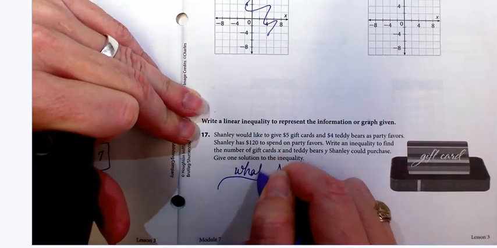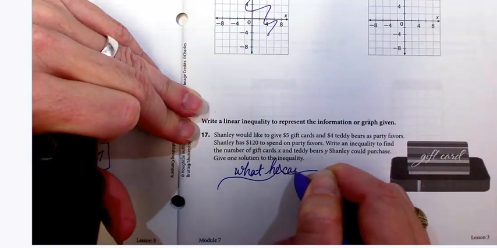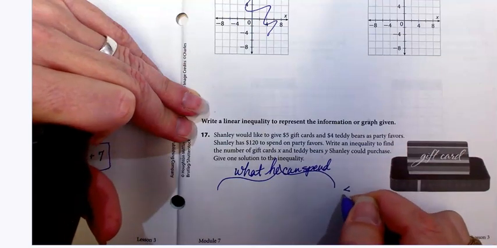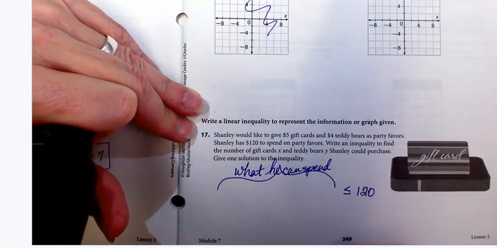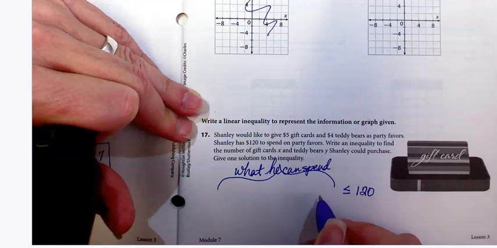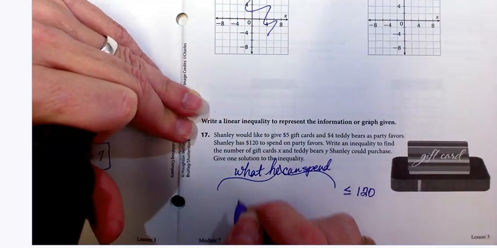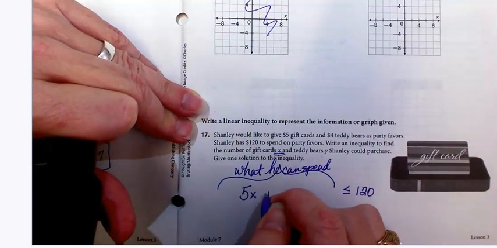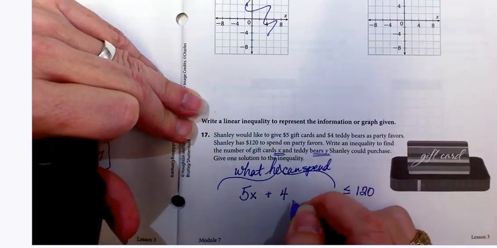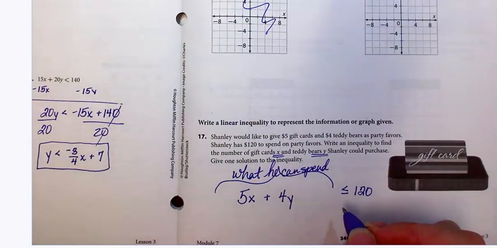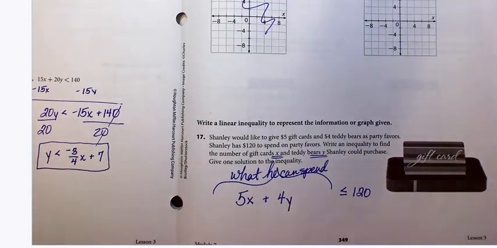This is what, I guess that's a he, can spend. And what he can spend is no more than $120. So he can spend up to $120, less than $120. So everything he can spend is over here. It's got to be less than or equal to 120. All right, so $5, they're going to use x for gift cards, and $4 teddy bears, and all of that has to be less than or equal to 120. So once again, solve for y, let's graph it, and then let's use the graphing calculator just to double check and practice.